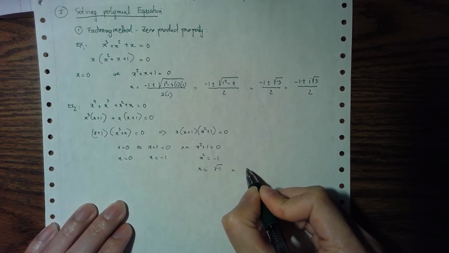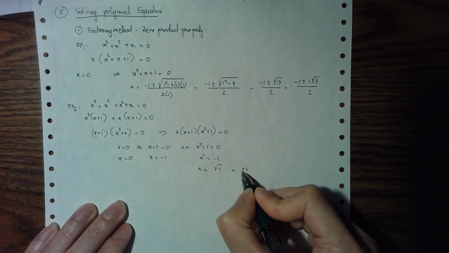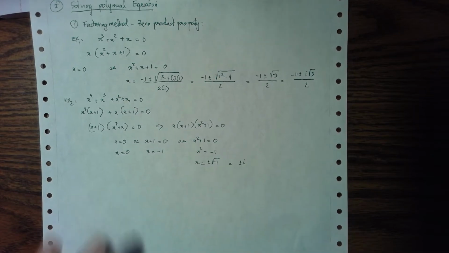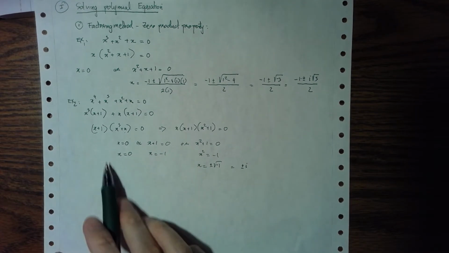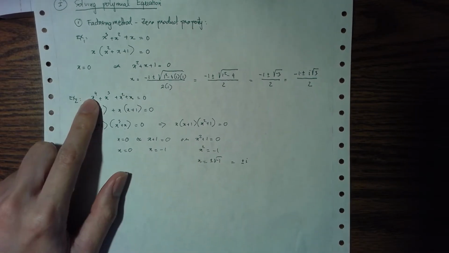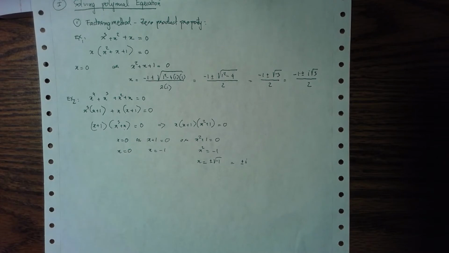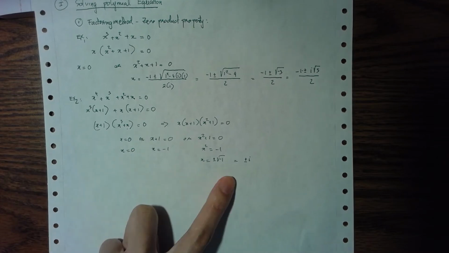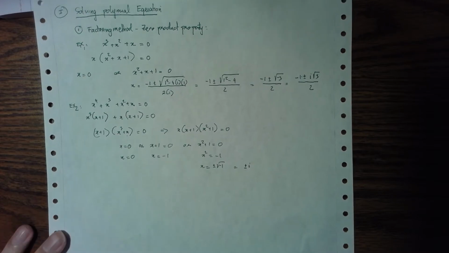Okay, so it could be plus or minus i. So totally how many? We have 1, 2, 3, 4. So you see that this satisfies the fundamental theorem of algebra. Okay, 2 real and 2 unreal. Okay, let's see what else.